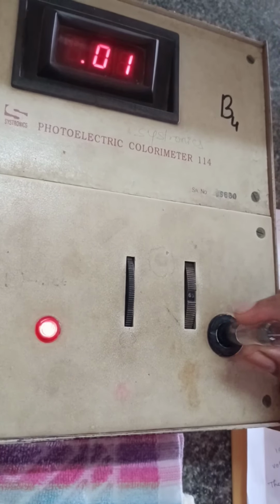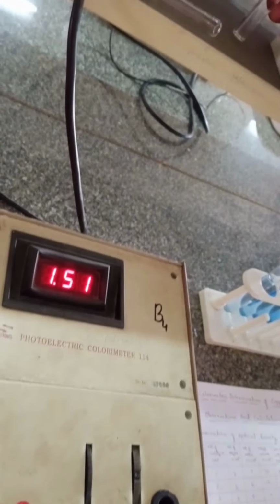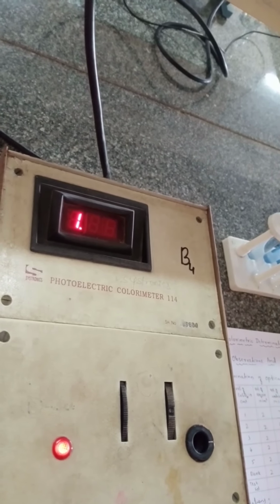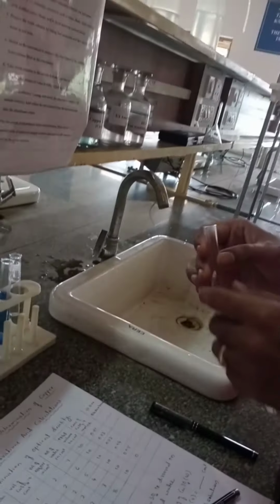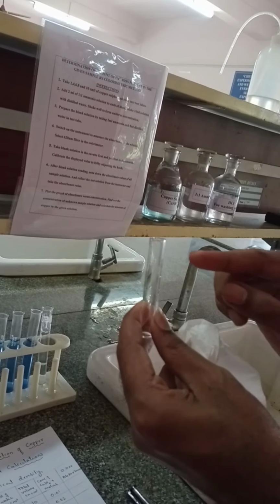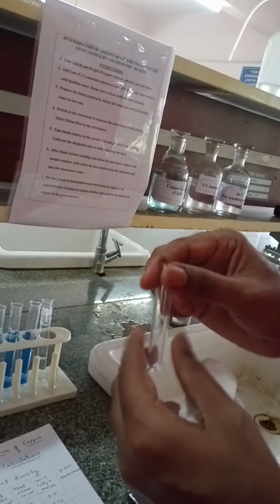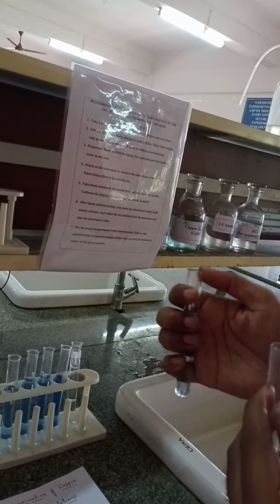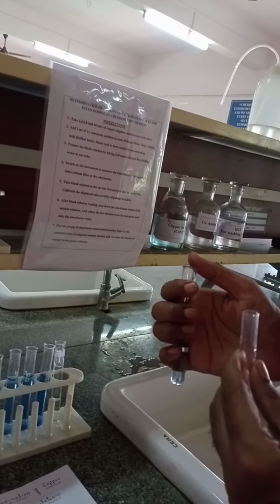Now take this out from the instrument and keep it on the stand. Now take one more cuvette, which is also washed with HCl as well as distilled water. Now I would like to take the first standard solution, the 0.01 molar concentration solution.